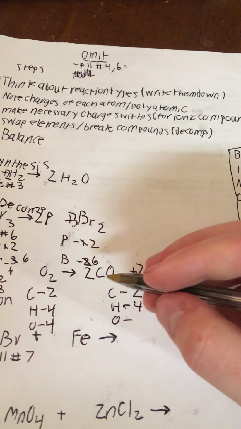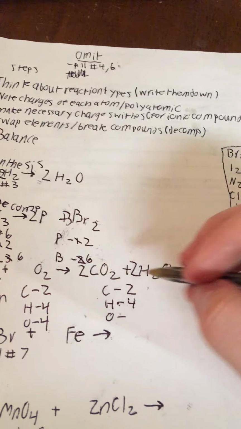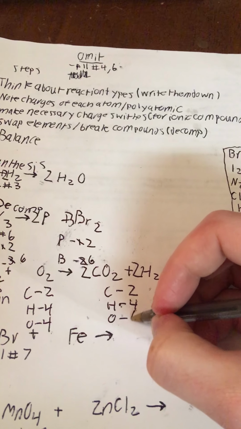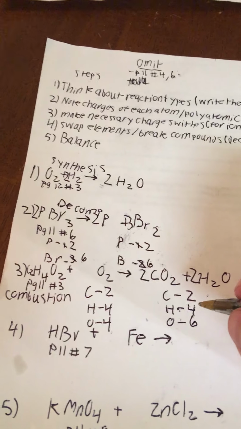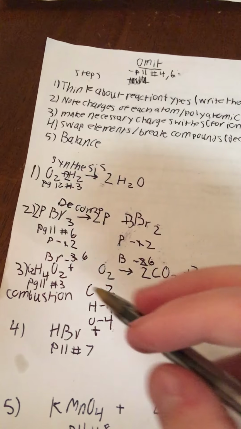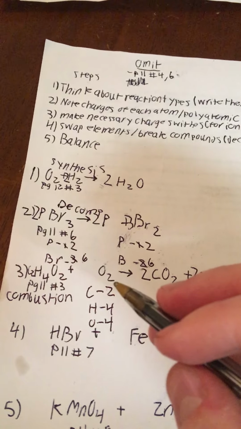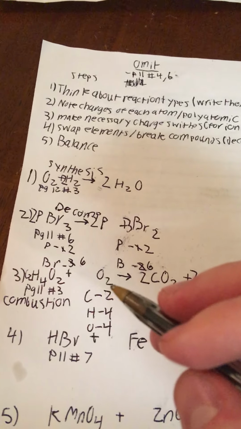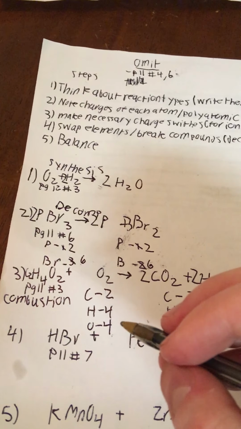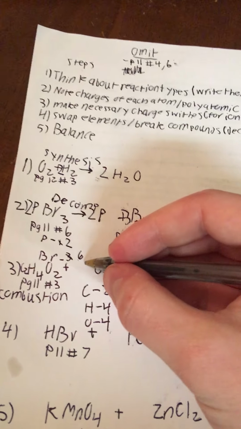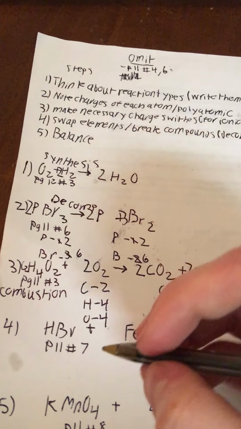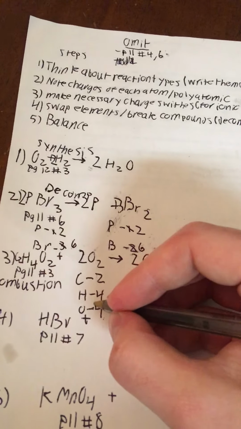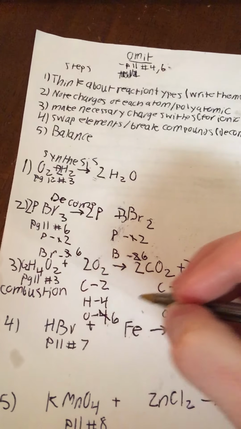Let's see. 2, so that's 4, and then 6. So what do I need to do now? The last thing I'm going to do, since I have, lucky for me, this oxygen by itself, don't I? So since we need 2 more, I'm just going to put a 2 right there. So now I have 6 oxygens. So Kenna, are we balanced now?